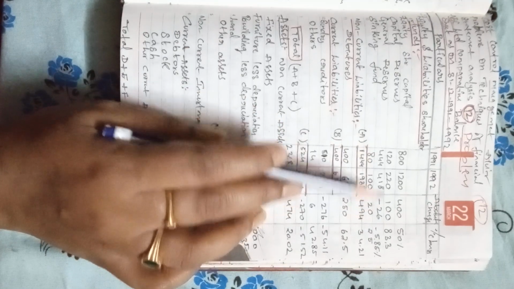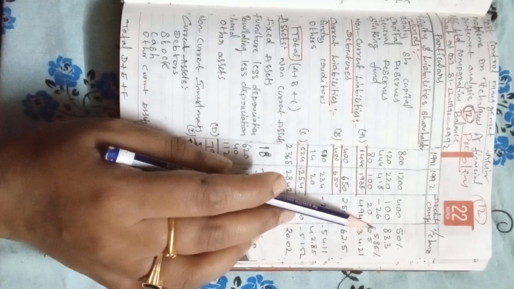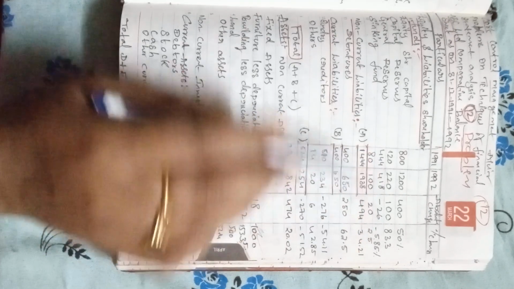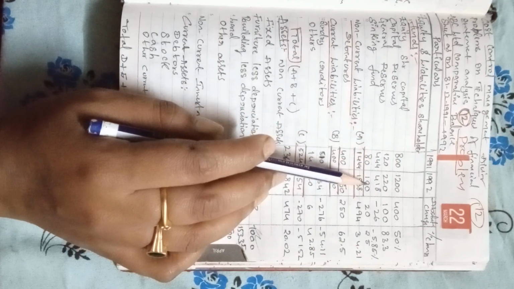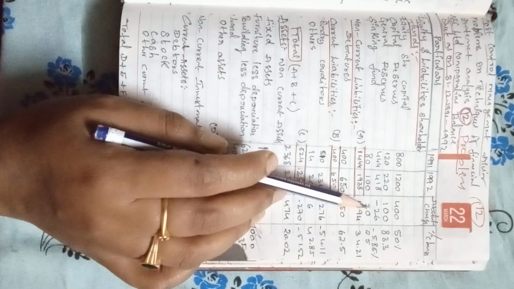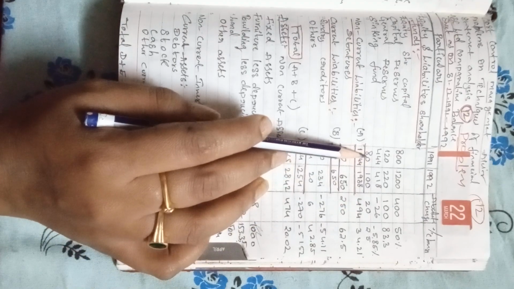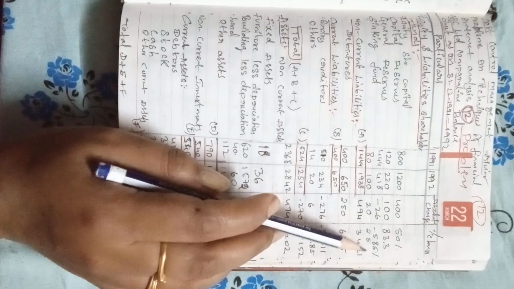Minus 26 divided by 444 into 100 gives minus 5.85%. Now sinking fund is 80, and in 1992 100. 100 minus 80, 20. Again absolute change divided by last year, 20 divided by 80 into 100, you get 25%.